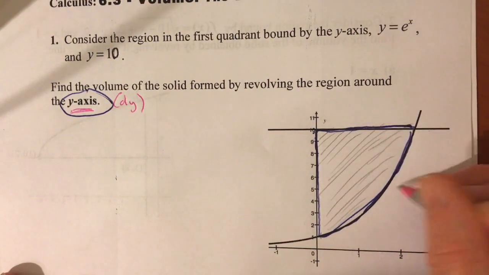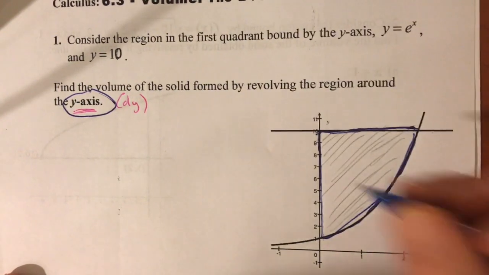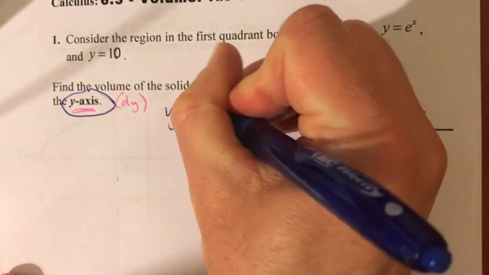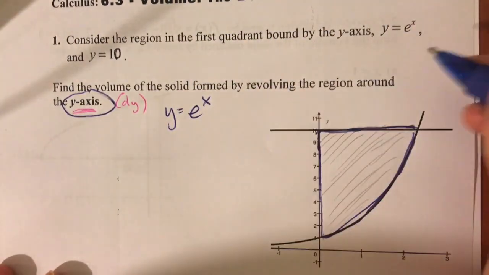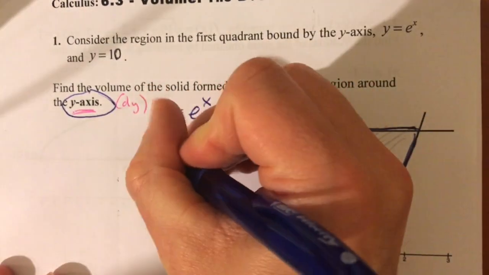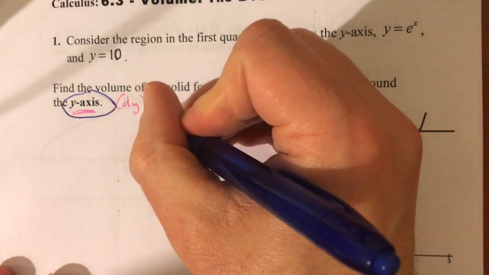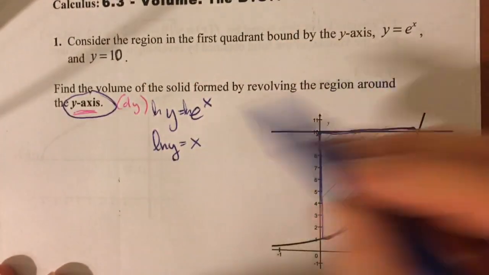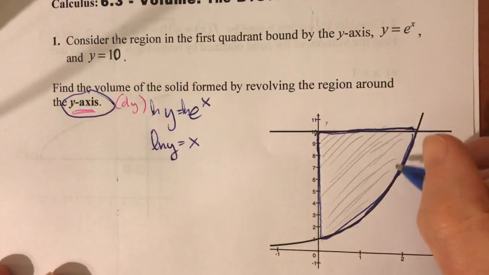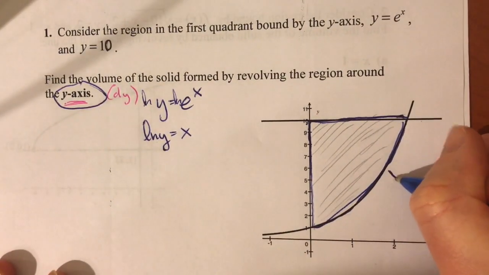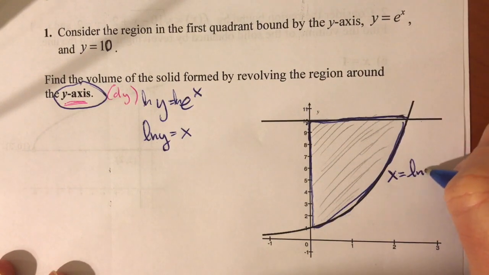So this in particular, y equals e to the x, we want to solve that for x and have it in terms of y, but that's an easy fix. That's ln of y equals x, right? If you just take the ln of each side, ln of e to the x is x. So this graph can be called x equals ln of y.